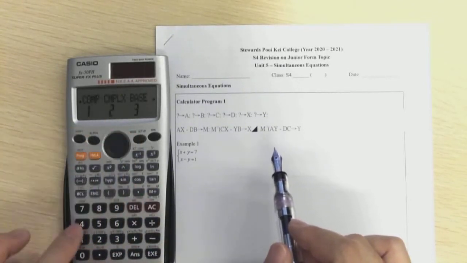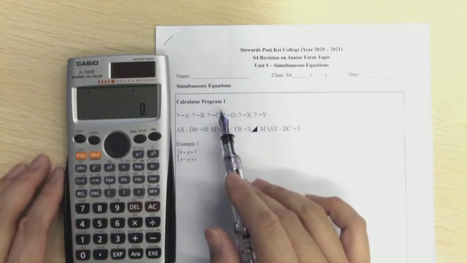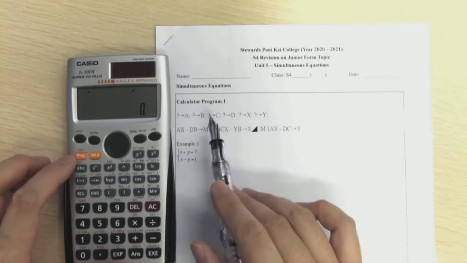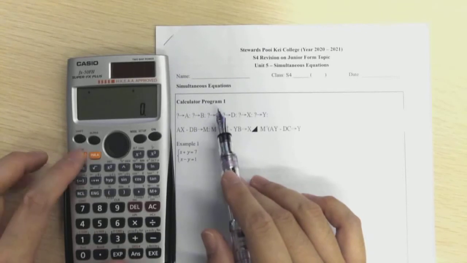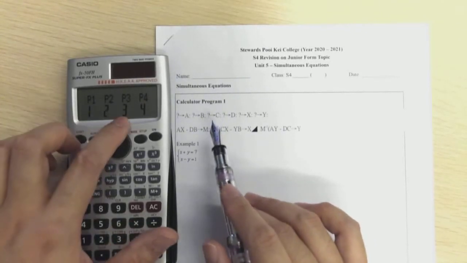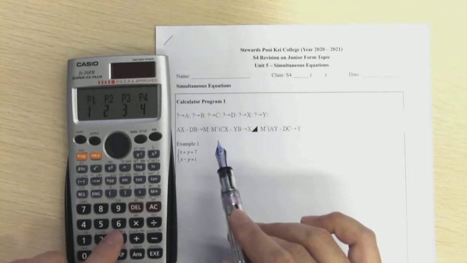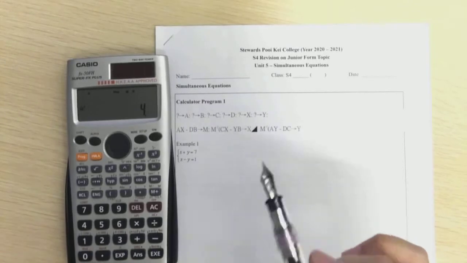You can press mode 1 and then you can go out. How can I call this program? If you set up the program, you can press program. I stored it in P3, so I can press 3 to call this program.